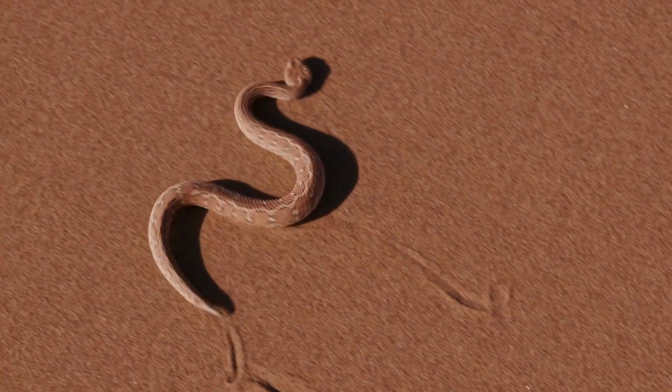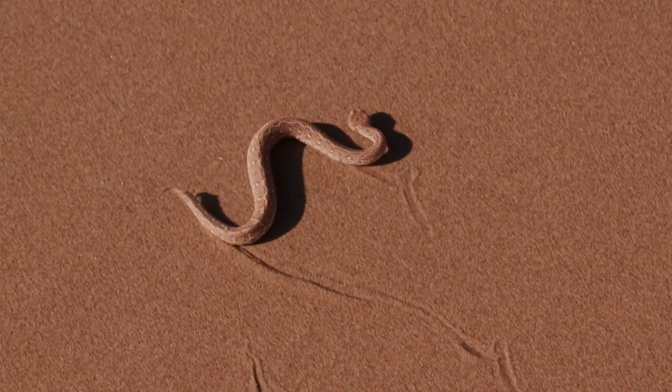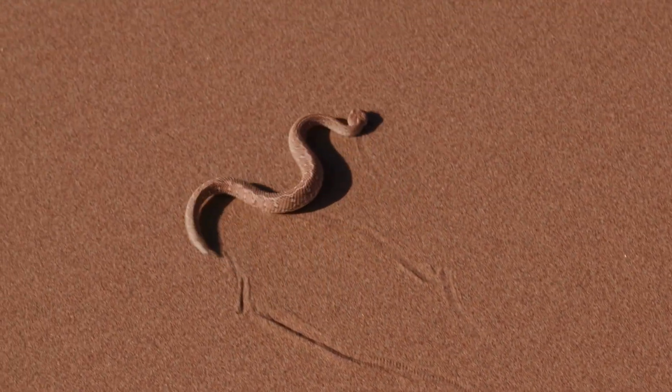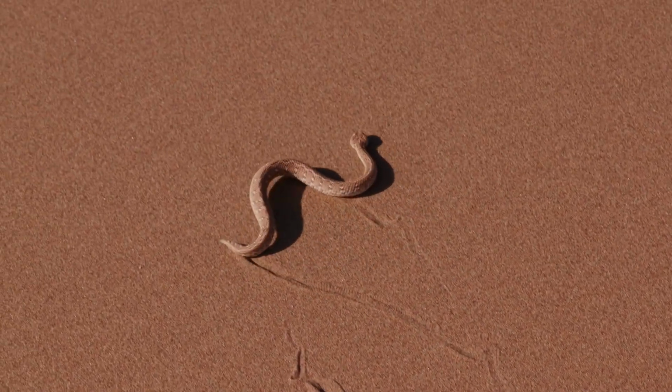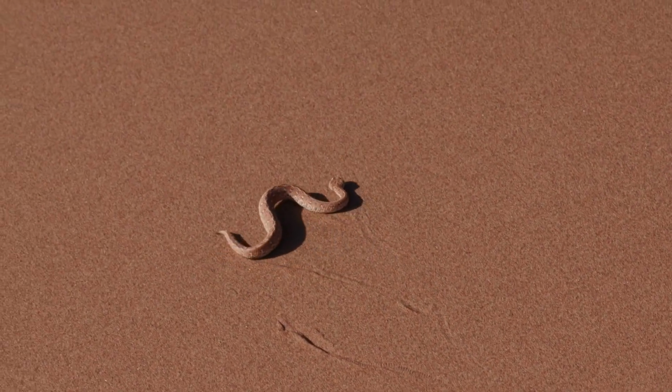Loose sand presents the opposite problem. There is plenty of space, but the surface gives way when pushed too hard. Ordinary undulation can cause the body to slip and dig into the sand rather than move forwards. Desert snakes solve this using sidewinding.